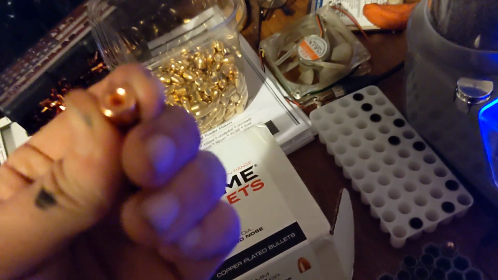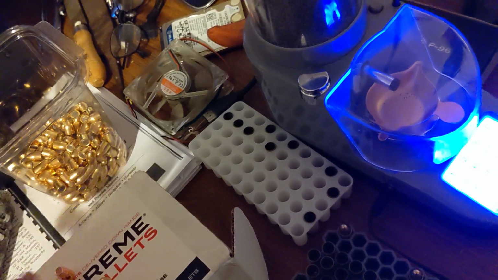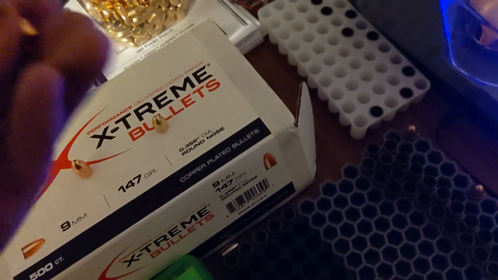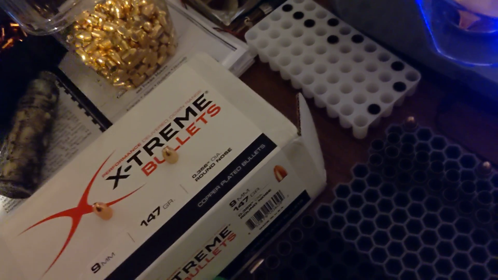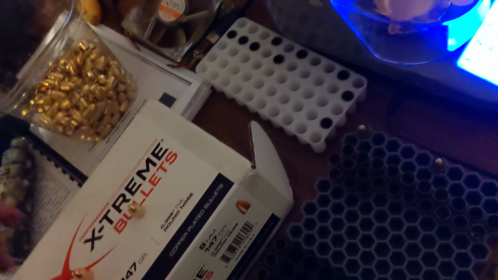You also have rounds like this. See how it's hollow in the back? That changes the stability point of the round. It's not good or bad, doesn't really affect ballistics other than keeping it from tumbling in midair. This guy is one heavy little round.